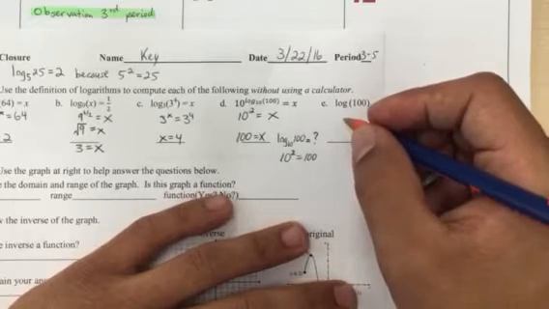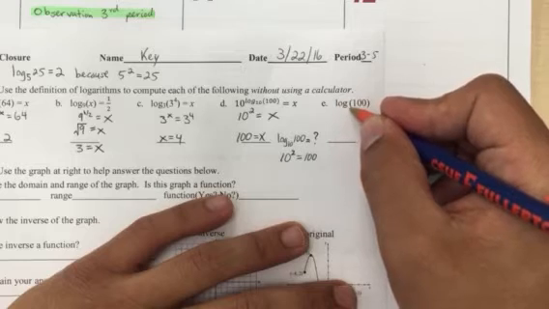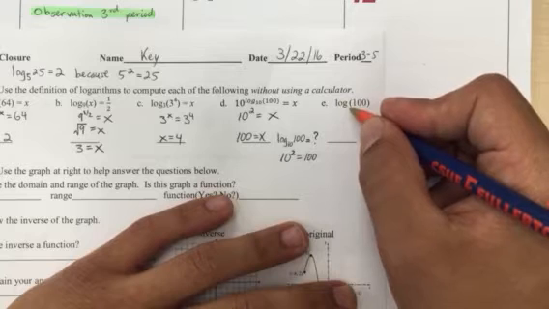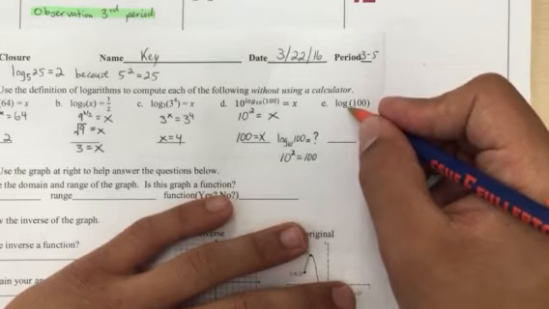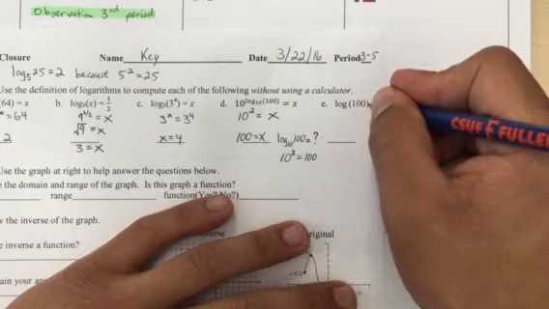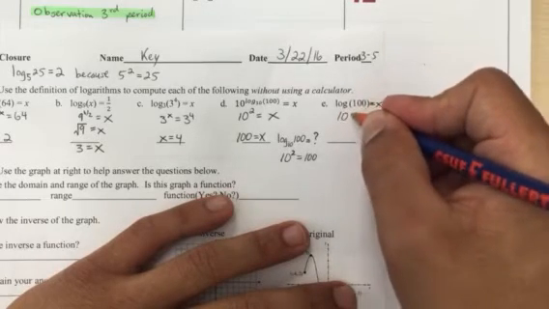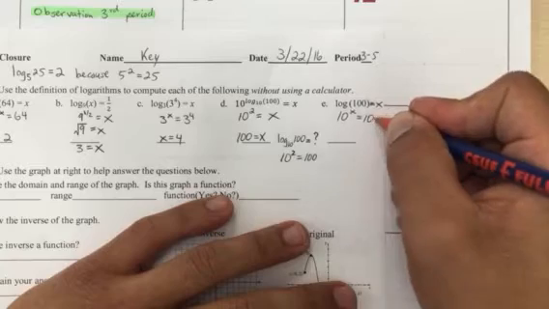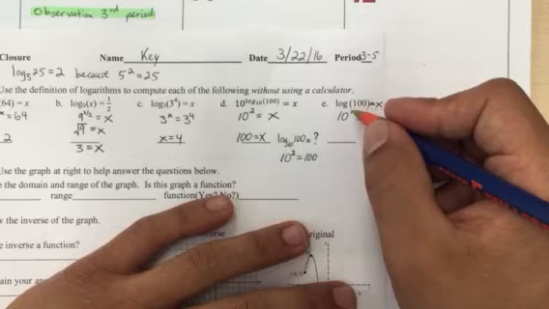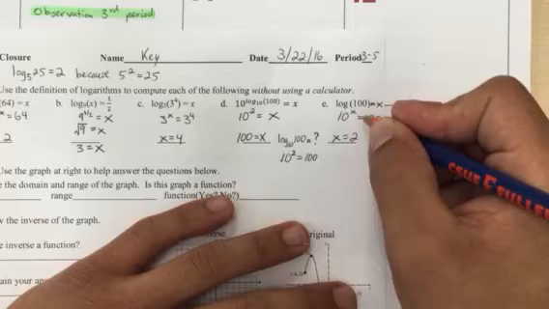For letter E, when you're not given a base, such as this one, notice that it's blank. That means that the base is automatically 10. So you'll see that sometimes in books or in math, if they don't write anything, that means that the base is 10. So for this one, you can set this one equal to x, or even if you don't, then you can rewrite it as 10 to the x equals 100. So we have the same situation as over here. So this would be 2. So x has to be 2 in order for this to be true.